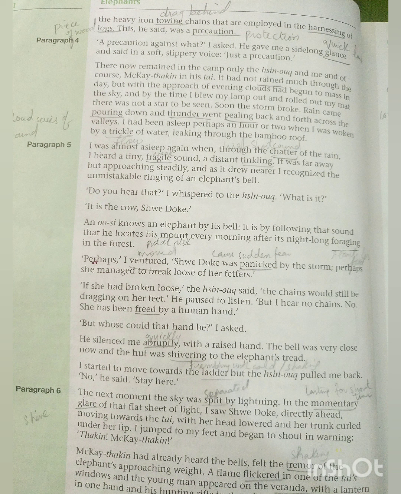In the next paragraph, the fourth one, we have studied that the person who was telling us the story says that he had slept for about 1 or 2 hours, and after that he woke up due to the trickle of water that was falling from the roof of his tent. This was what we had studied so far in this chapter.